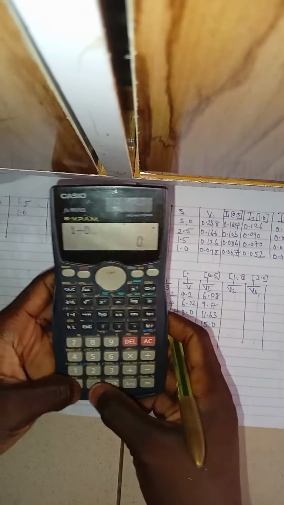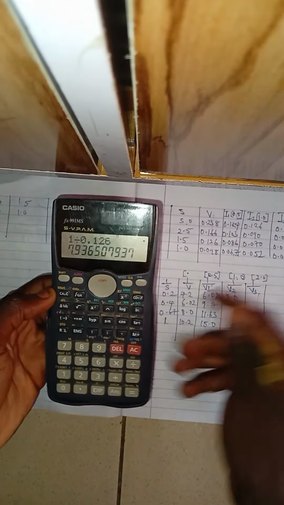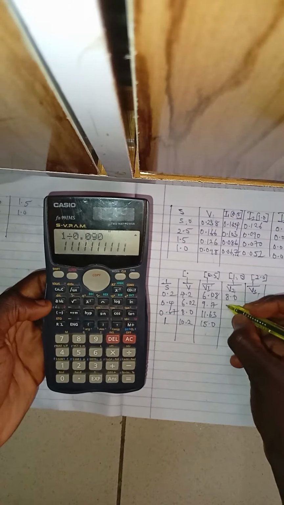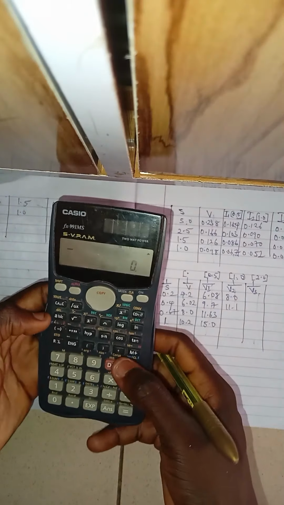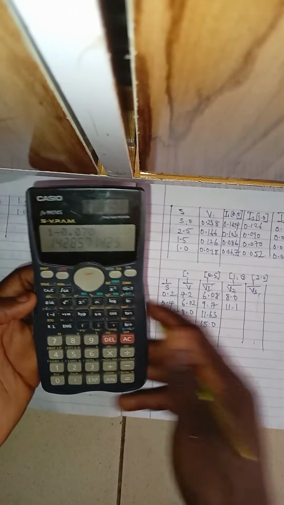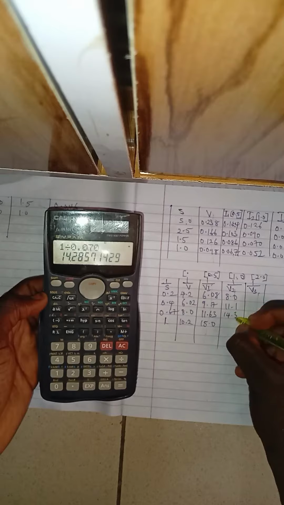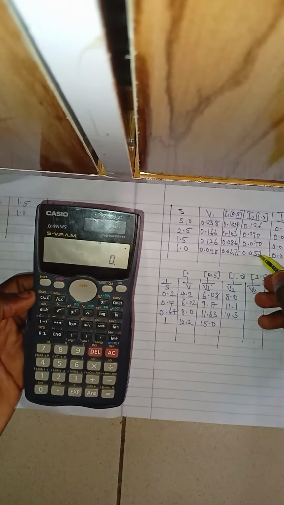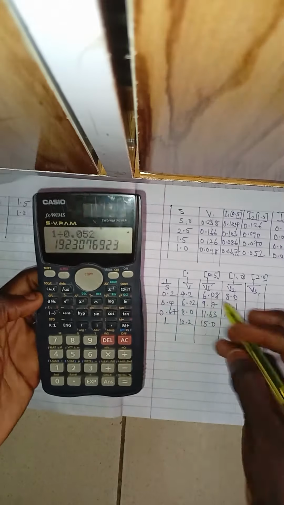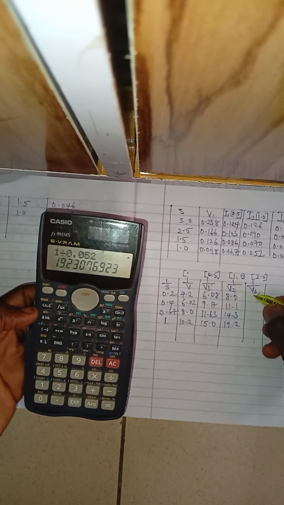So 1 divided by 0.126, I have 8.0 again. 1 divided by 0.090, I have 11.1. What's the next thing there? 1 divided by 0.070, I have 14.3. Let me approximate it. Then this last one, 1 divided by 0.052, I have 19.2. Okay, all right.